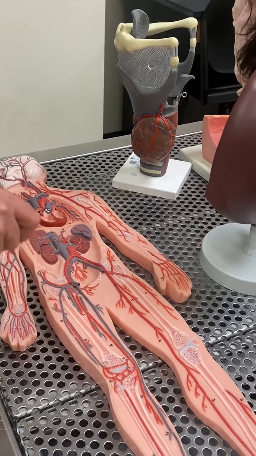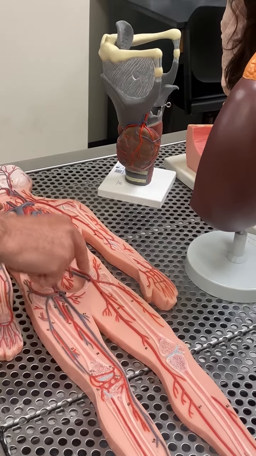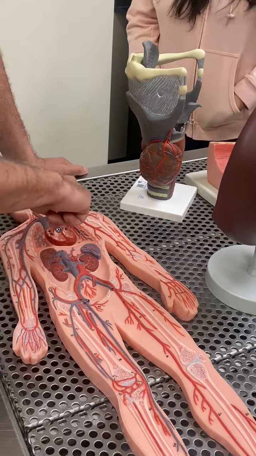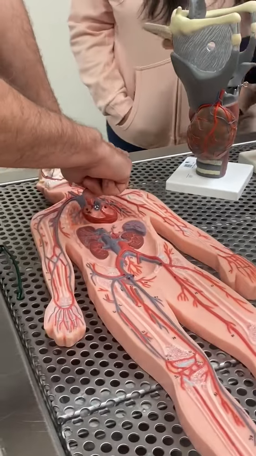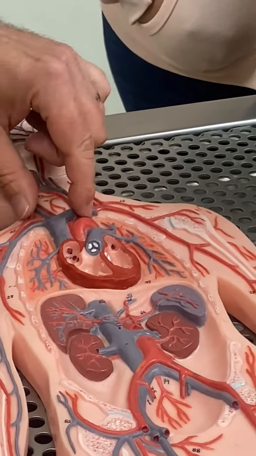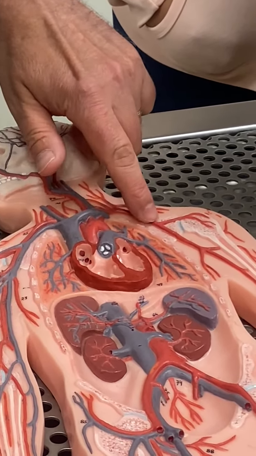Okay. What is this artery? Femoral artery. What is this artery here? Brachial. It starts as the left subclavian and then becomes brachial.